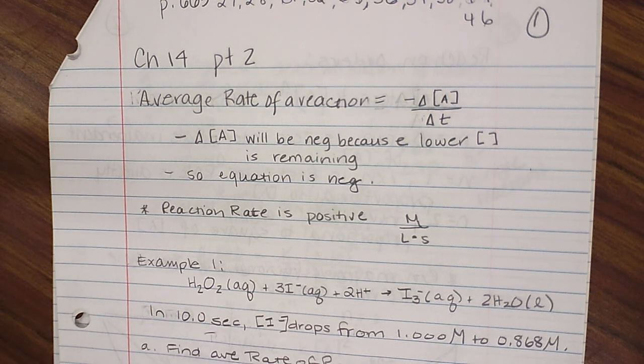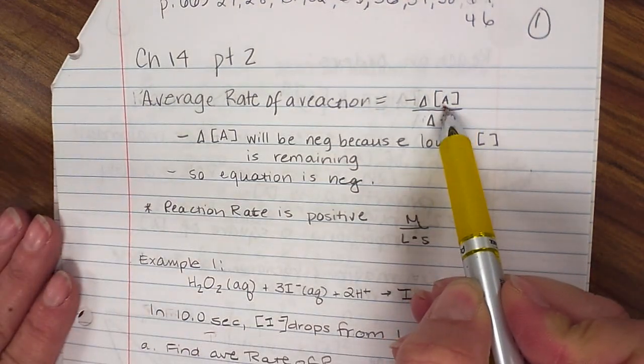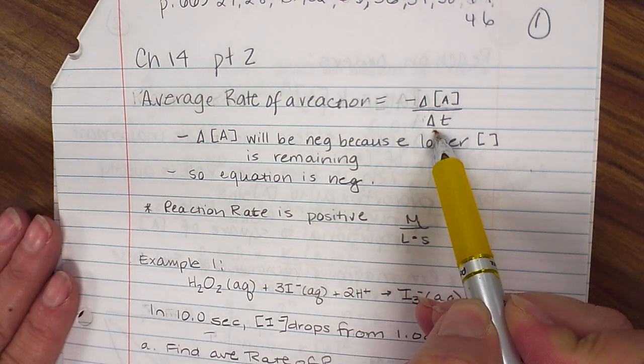So we're going to start by talking about the average rate of a reaction. So the average rate, obviously, is the change in something over the change in time because it's a rate. That's what we're looking at: the average rate of the change in the concentration of A over the change in time.